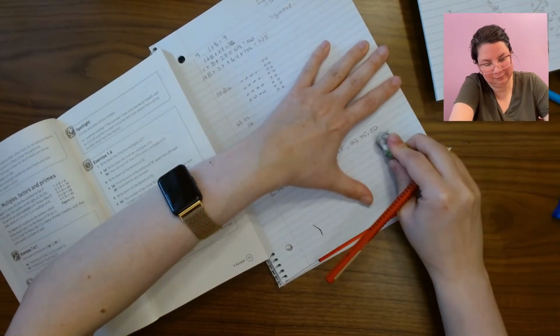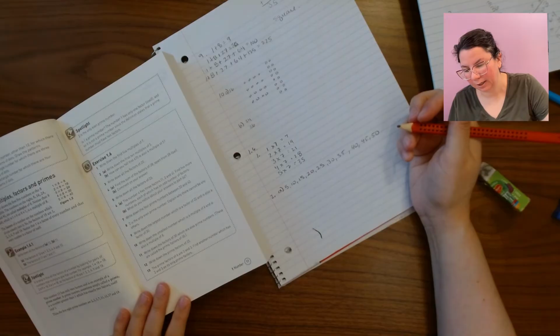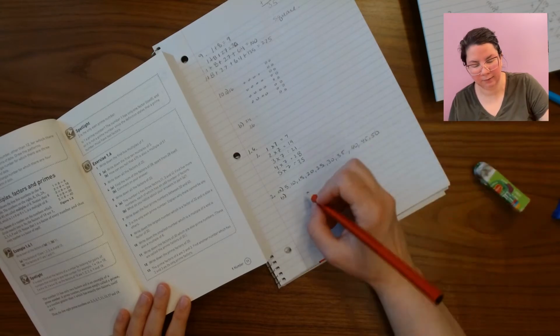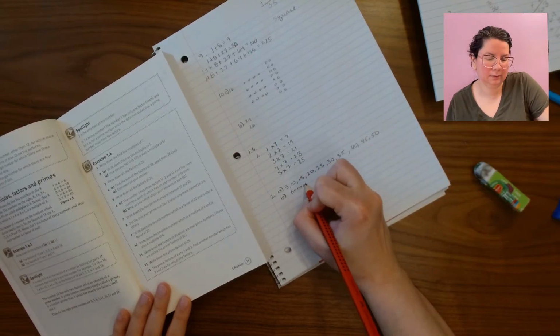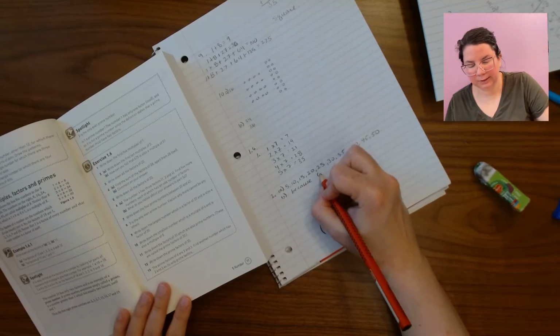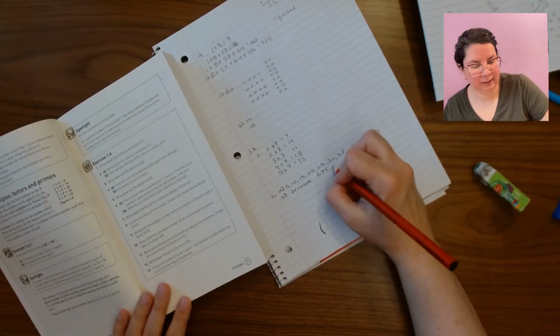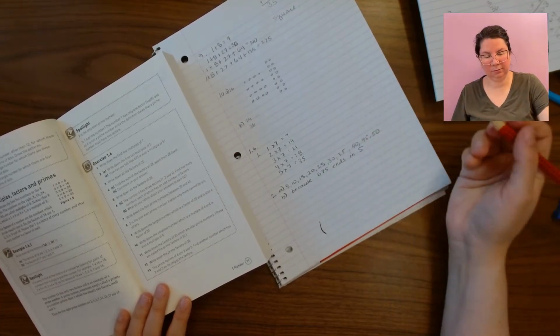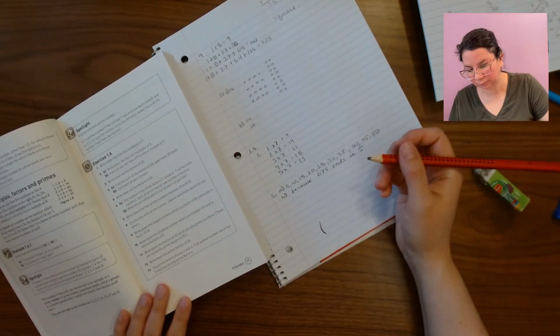Okay. How can you tell that 675 is also a multiple of 5? Because 675 ends in 5.